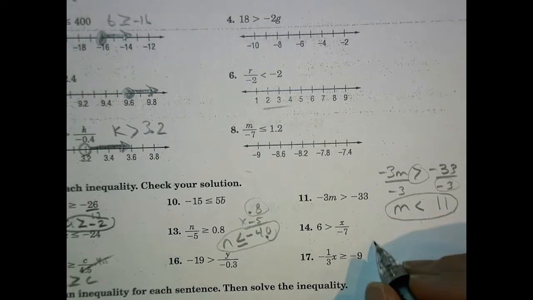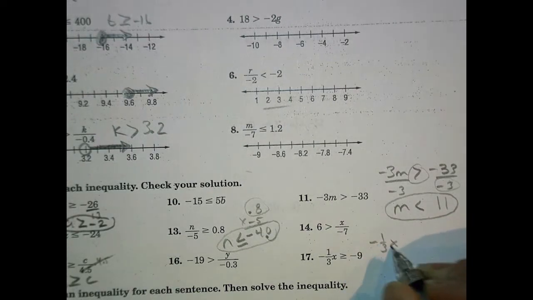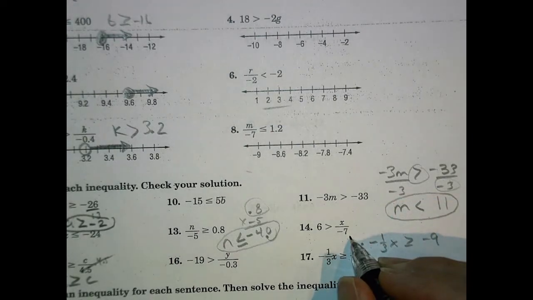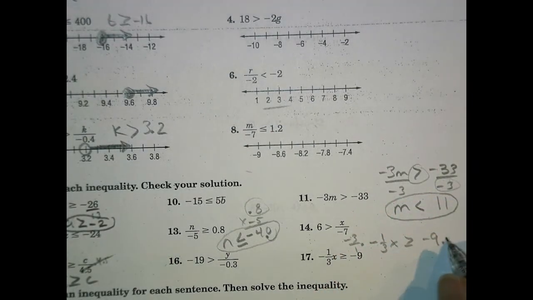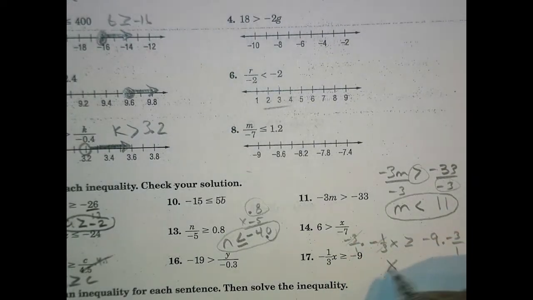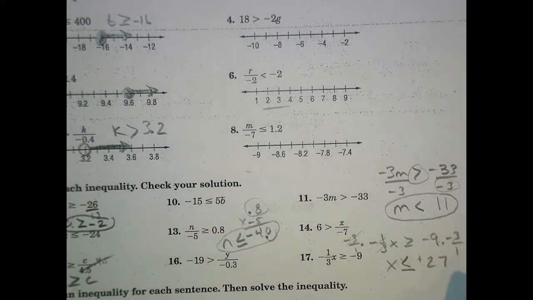Number 17, we have negative 1/3 x greater than or equal to negative 9. We're going to multiply this by the reciprocal, negative 3 over 1 times negative 3 over 1. Again, this reduces to 1. So x is greater, I would say greater than or equal to, but I can't do that, right? Why? Oh, careful. Because I multiplied by a negative number. So change the direction of the arrow. And now we have a negative times a negative is a positive. 3 times 9 is 27. So x is going to be less than or equal to 27.